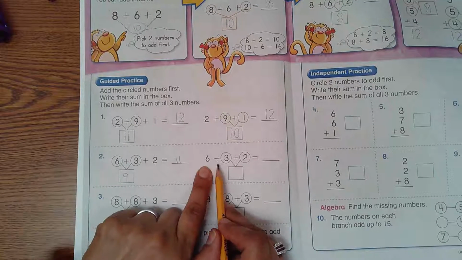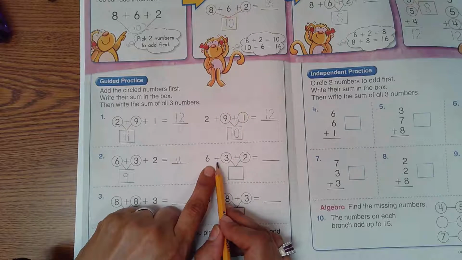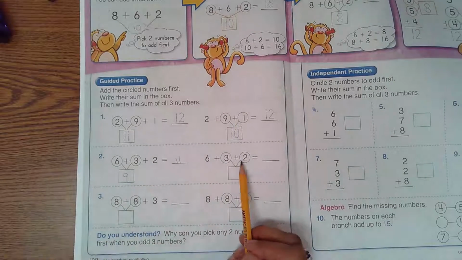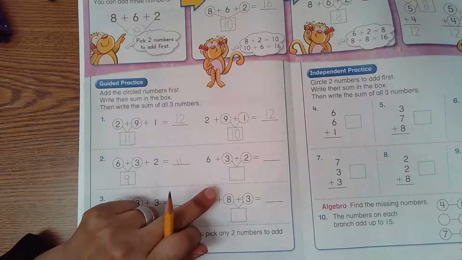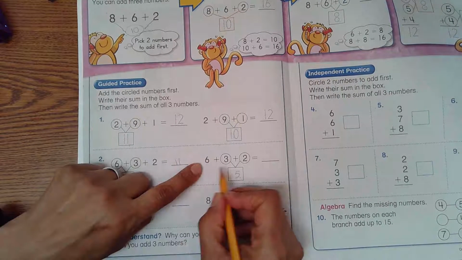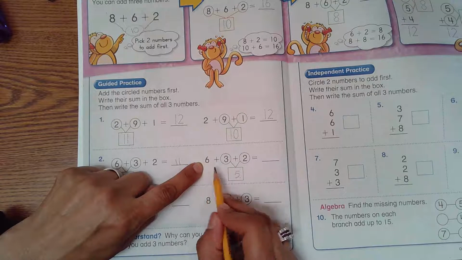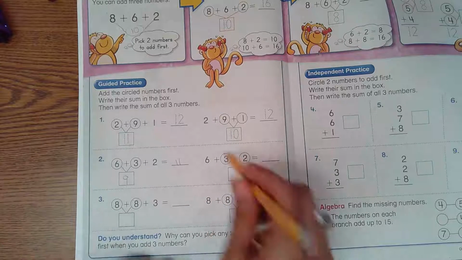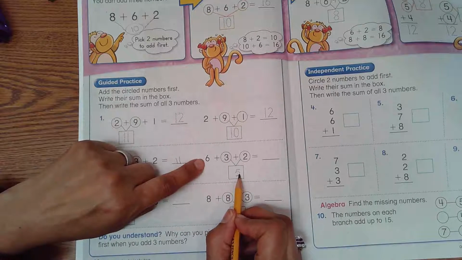Now, look at the other example. I need to add the two circles. 6 plus 3 plus 2. So, 3 plus 2, these are the numbers that are in circle, 2 and 3. So 2 plus 3 equals, very good, 5. So put your number in a box, 5. And now you need to add 6. So 5 plus 6. This is double plus 1. Remember, that's why we cover the doubles, doubles plus 1, double plus 2, because it helps you to answer this question. I know double 5. 5 plus 5 equals 10, and one more, 11. Very good.